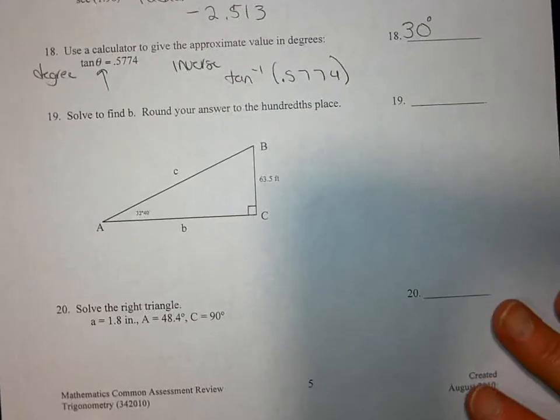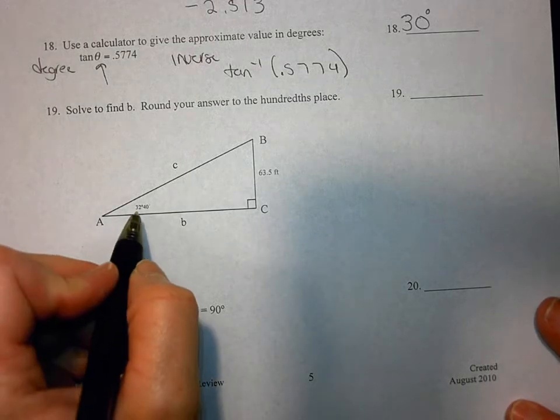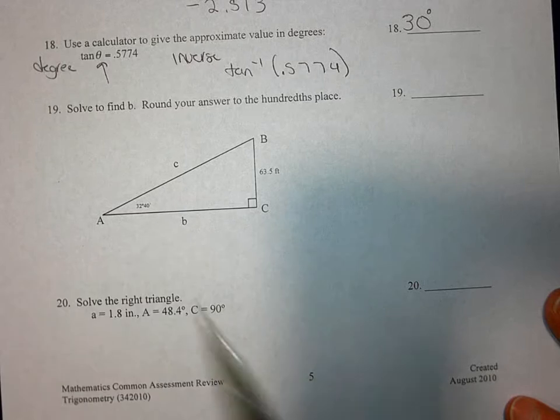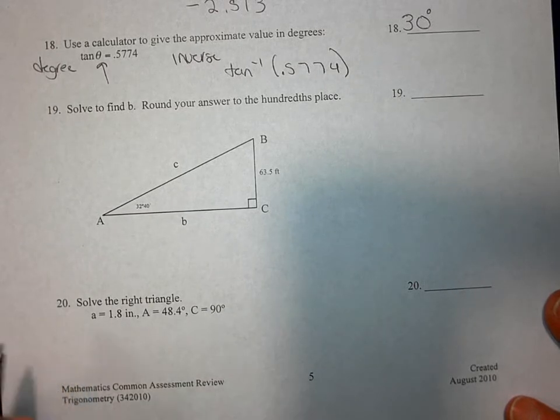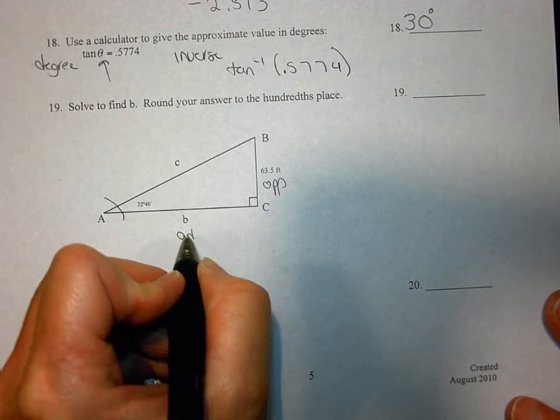Okay, number 19. We have our three pieces, so we have our angle at 32 degrees 40 minutes. We know one side, and we're actually only trying to find B. So we're standing here, so opposite, adjacent, hypotenuse.